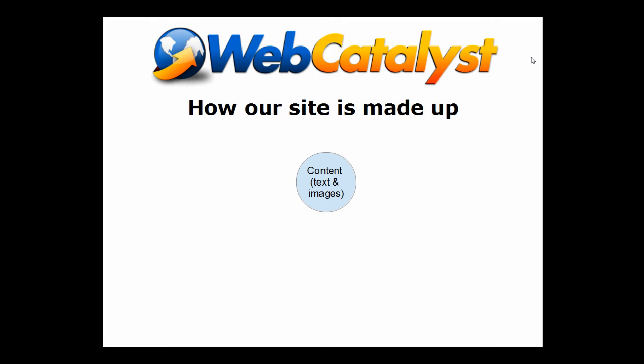There's three main components to it. There's what we call the content of the site, which is all the text and the images we're going to put on the individual pages. We've not actually got to that bit yet. We've got the website platform, which, as we know, is WordPress, and then we've got the website skin.